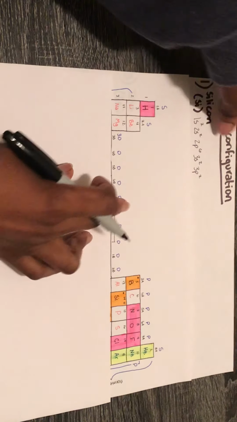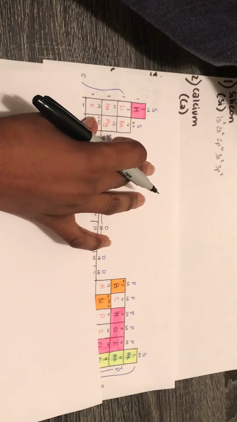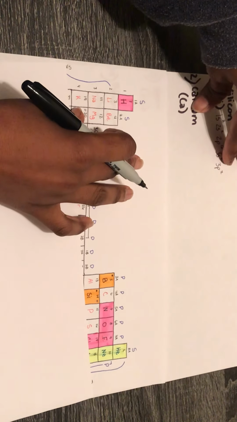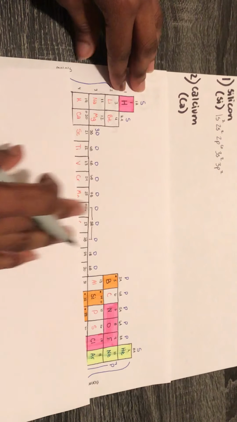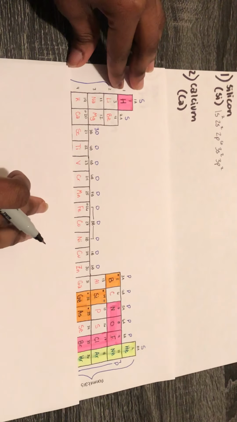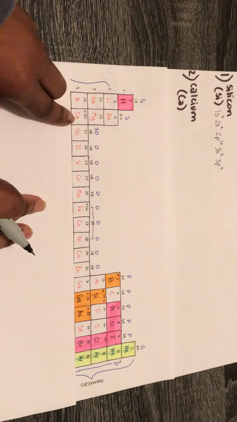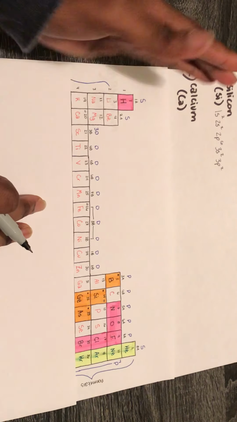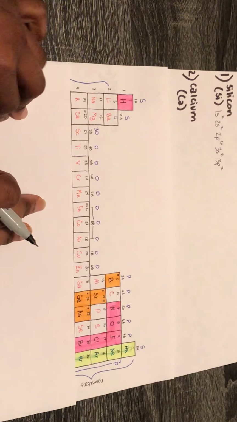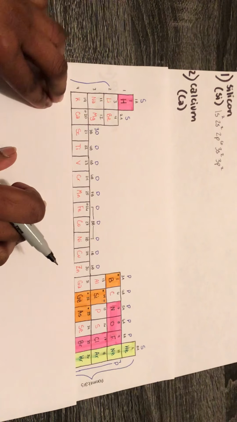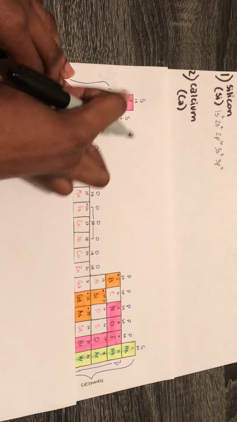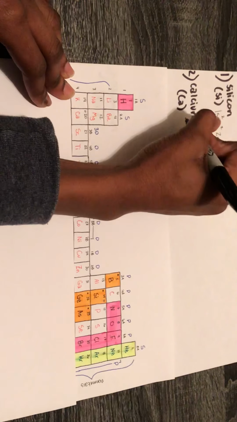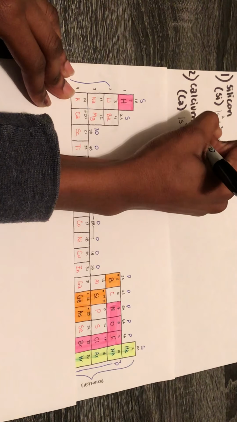So moving on to our next example, which is calcium. Calcium is number 20 on the periodic table, as you can see right here. So we're going from up here all the way to down here while moving left to right. Following the same steps that we did with silicon, you have 1s1, 1s2, and you write it the same way, 1s2.